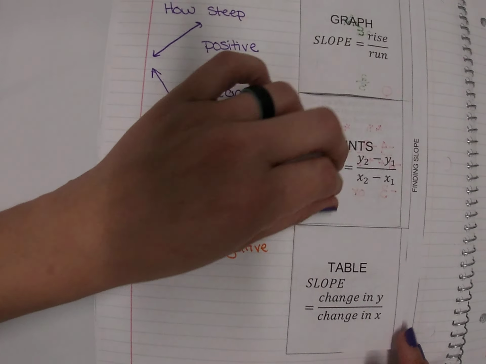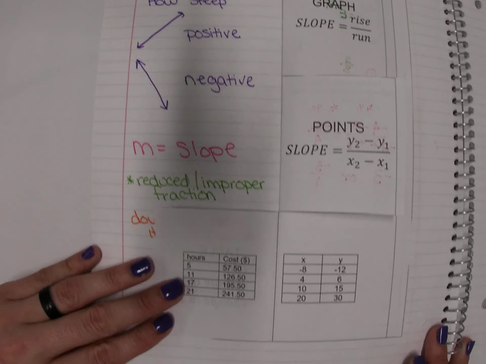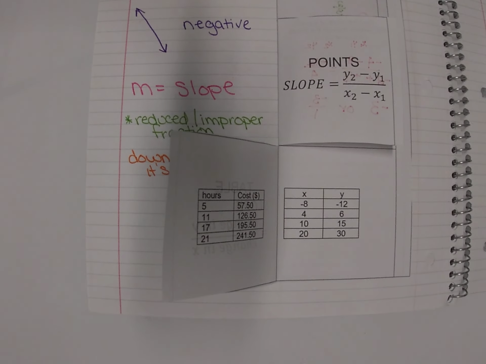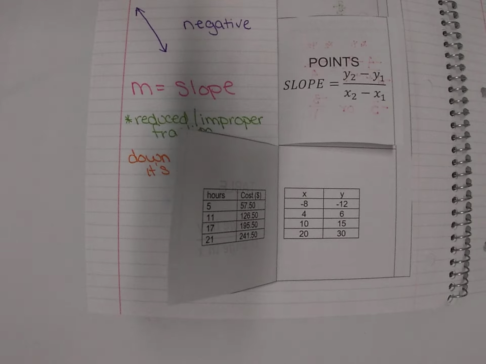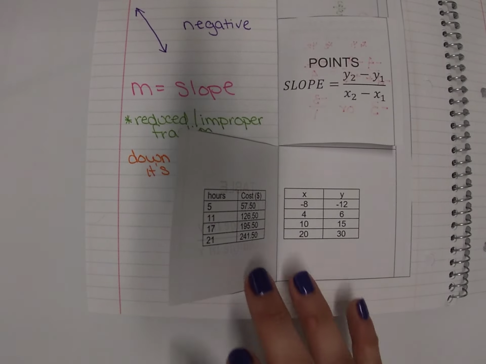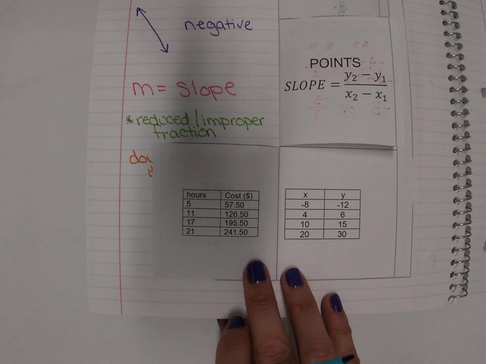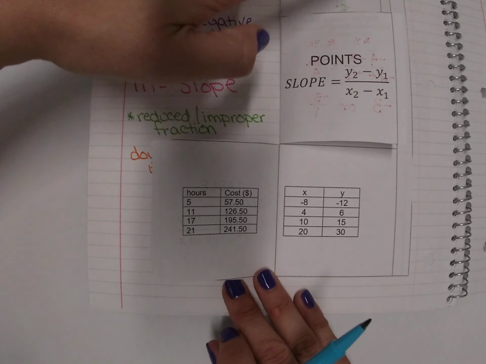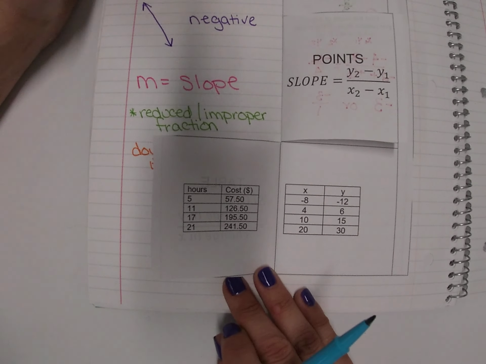Okay. The last option is that we can find slope from a table. Finding slope from a table, we want to use the idea of a change in y over a change in x. Now, obviously, we don't have to. We could take this table and we could plot them in the coordinate plane and do what we did with the graph.